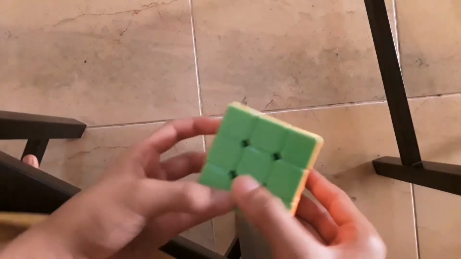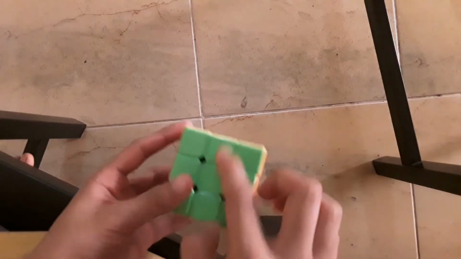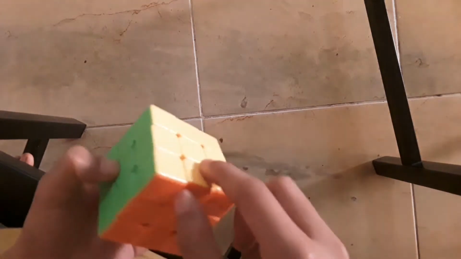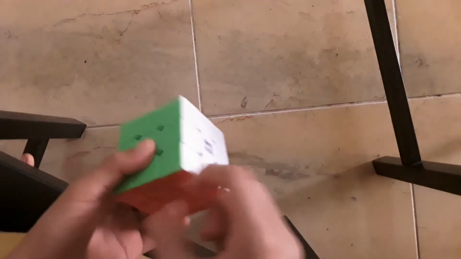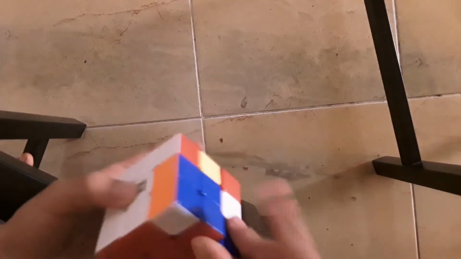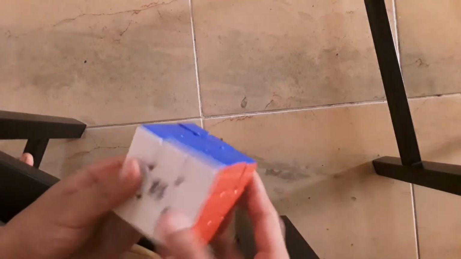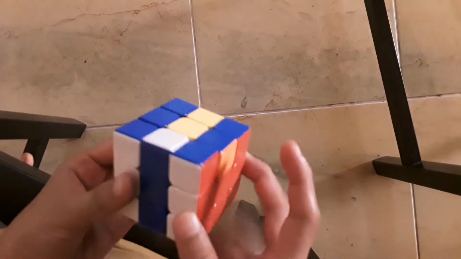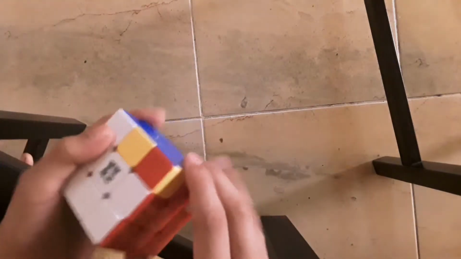Guys, welcome to another video, and today I'm gonna teach CFOP. So what CFOP is: C for cross, and then F2L, which is first two layers, and then OLL, which is orienting the last layer, and then PLL, which is permutation of the last layer. So this is an F perm, which is part of PLL.